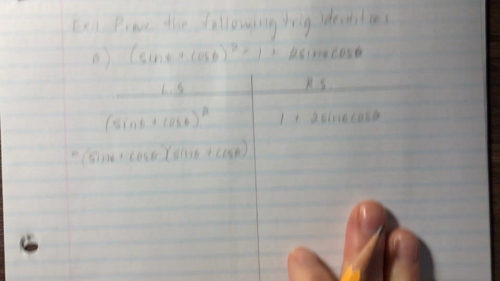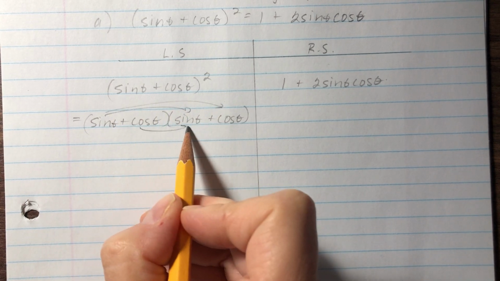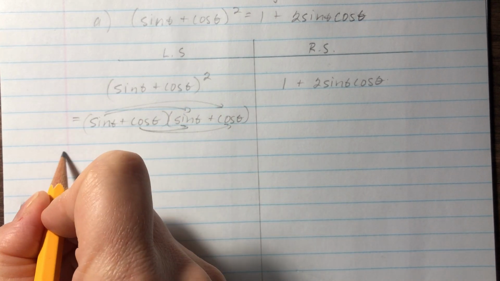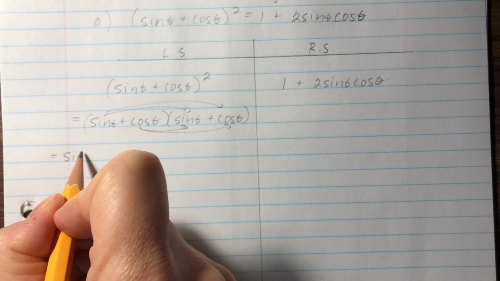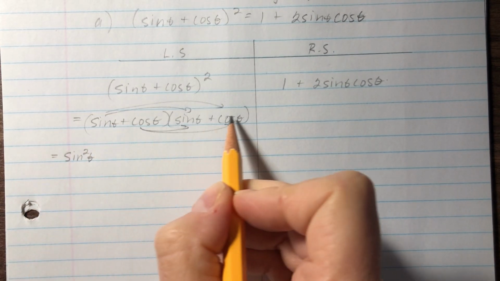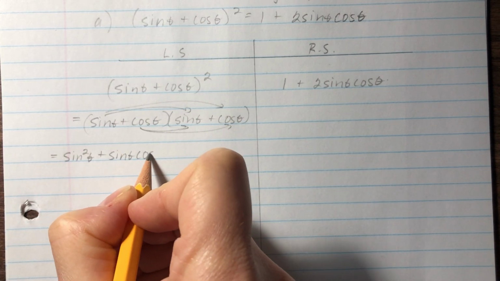We're going to do the same thing here. First I'm going to multiply sine through, and then I'm going to multiply cosine through. So I have sine theta times sine theta, which is sine squared theta. And I'm going to multiply sine theta by cos theta, which is sine theta times cos theta.